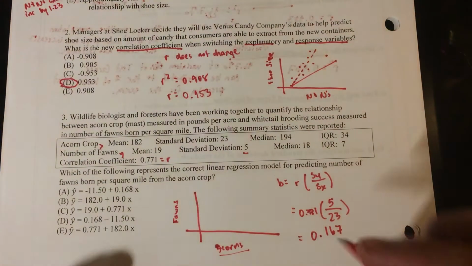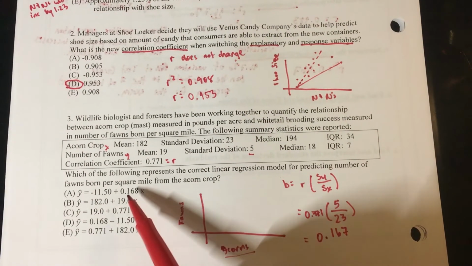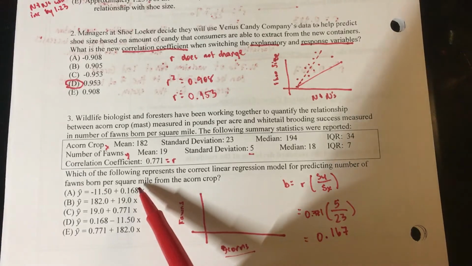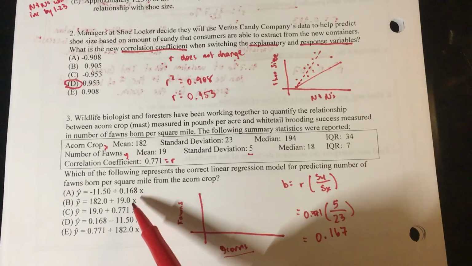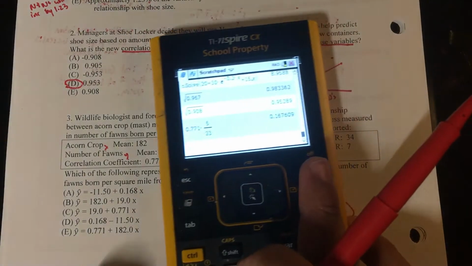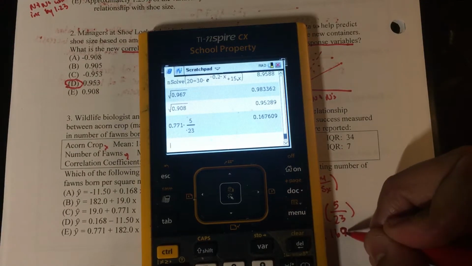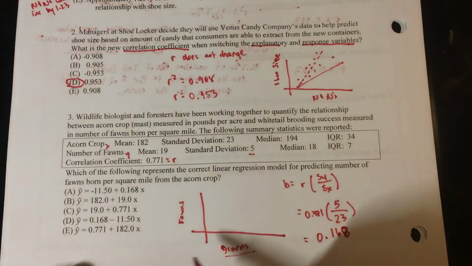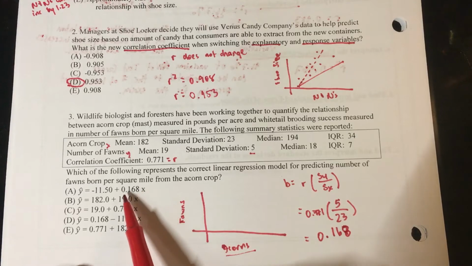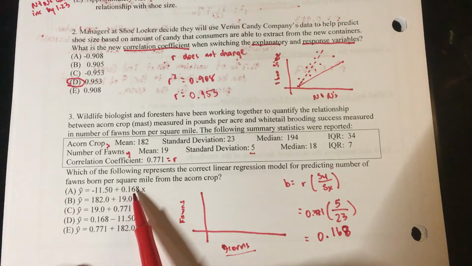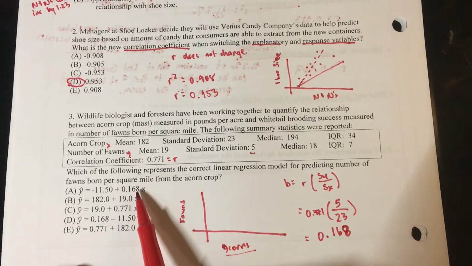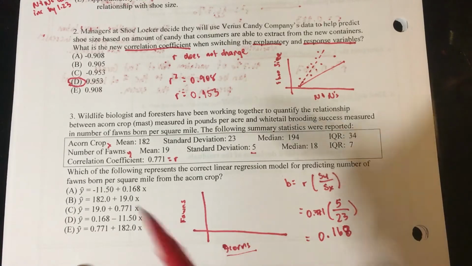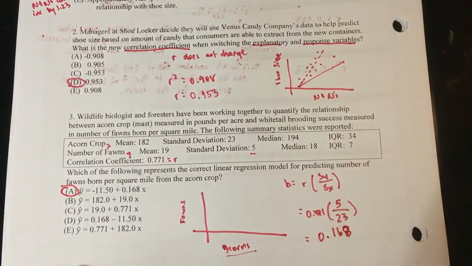Sorry, I should have rounded that up: 0.168. This is my slope. If I look at the answer choices, there's only one that has a positive slope of 0.168, which is answer A.